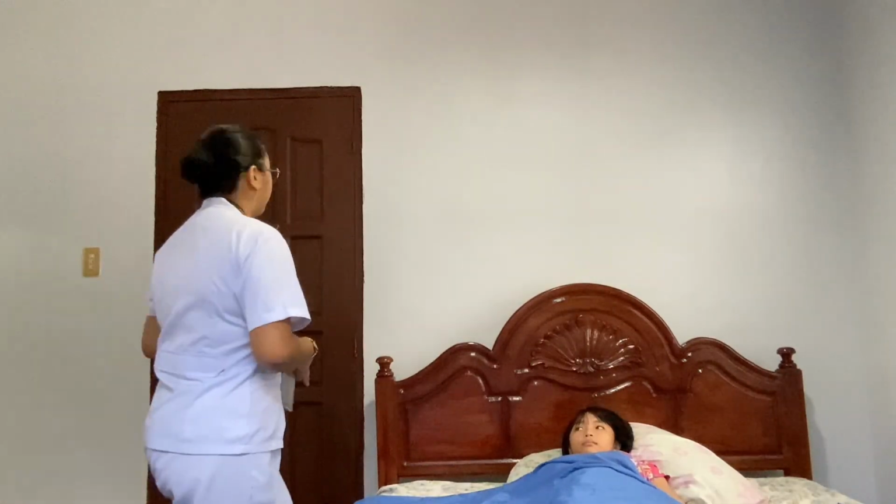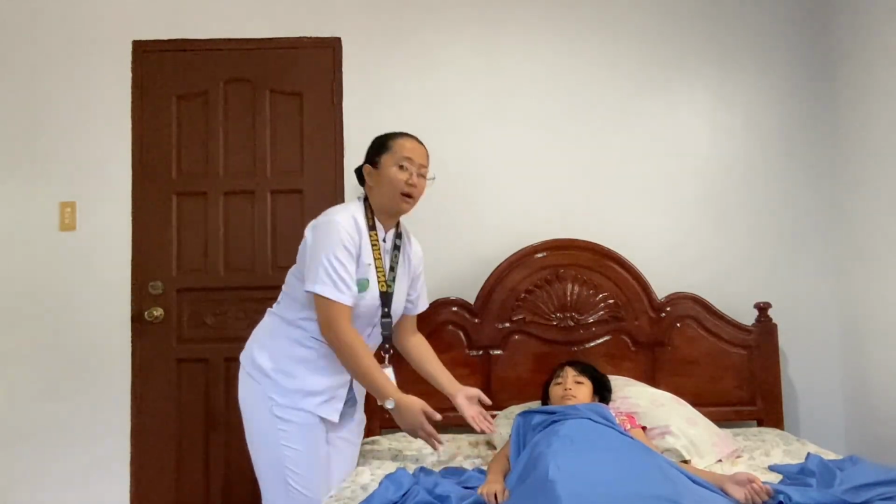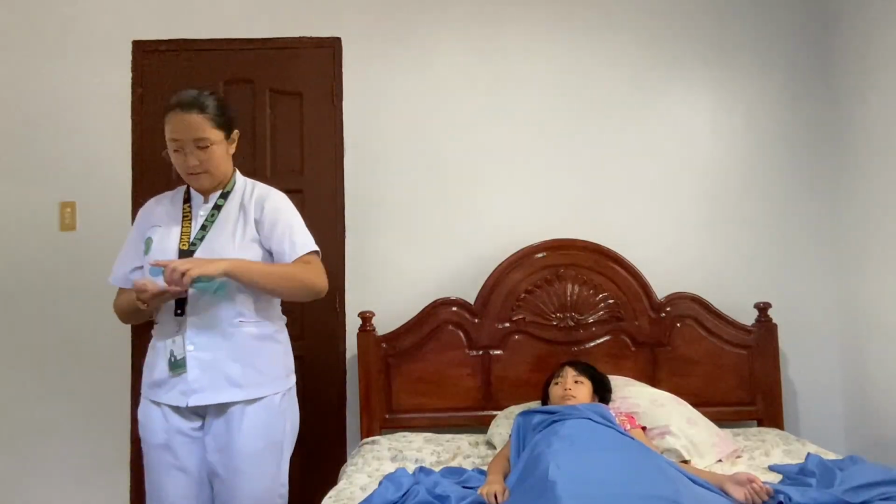And so, by closing the curtains and closing the doors. Ipoposition natin si client in bed, yung affected body part niya po in proper alignment, and expose natin yung body part to be covered. I-drape din po natin si patient as needed. So, naka-blanket naman po siya, and then yung area po na meron po siyang swelling. After that, I'm going to perform hand hygiene and apply clean gloves.